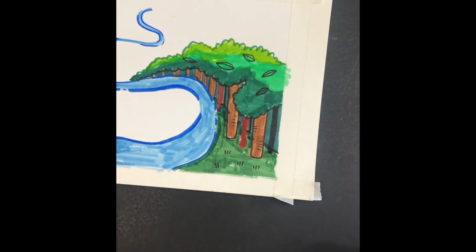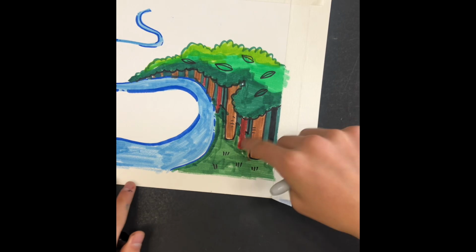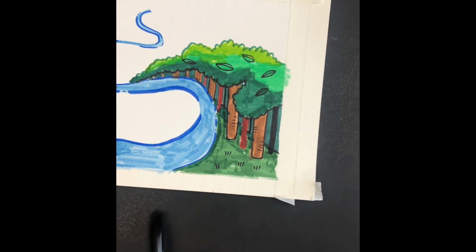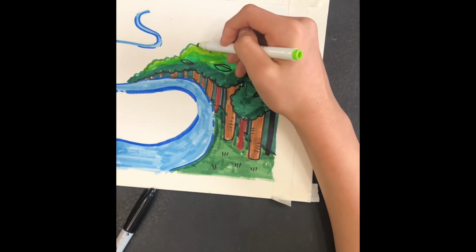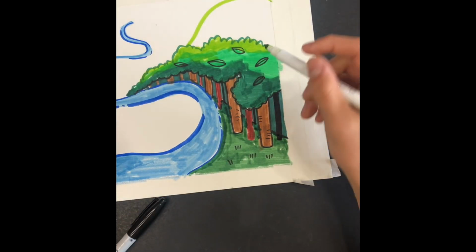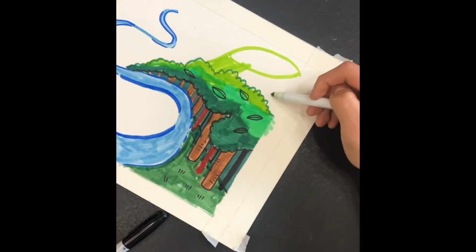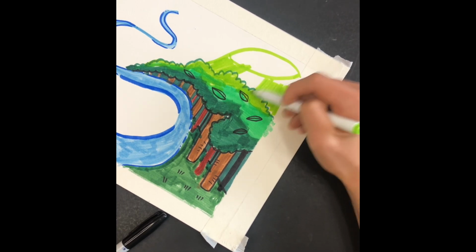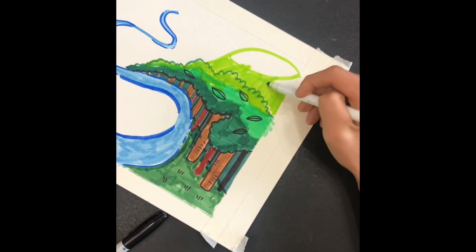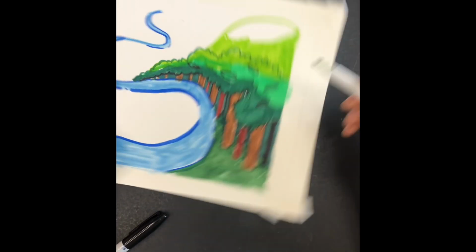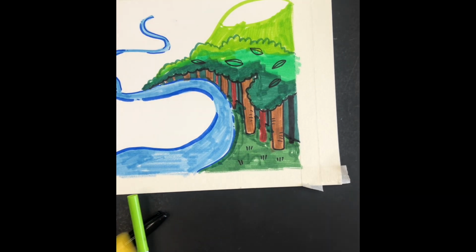There you go. Now let's draw the hill that's behind the trees. So take a light green, yellowish green, draw the outline of the hill, then color in the bottom. Leave the top blank for a second. Then take a yellow to color in the top.